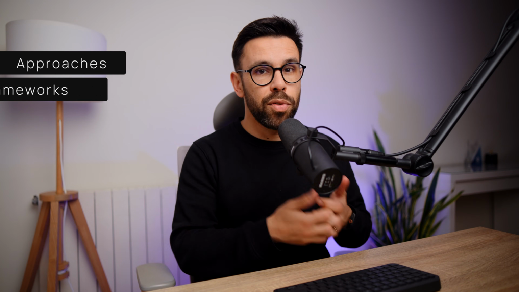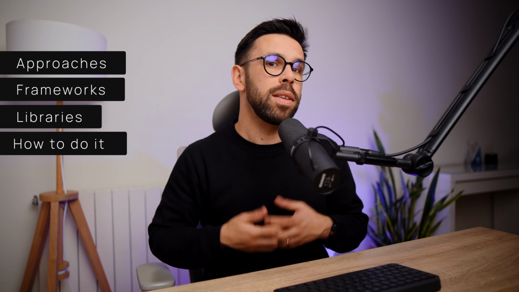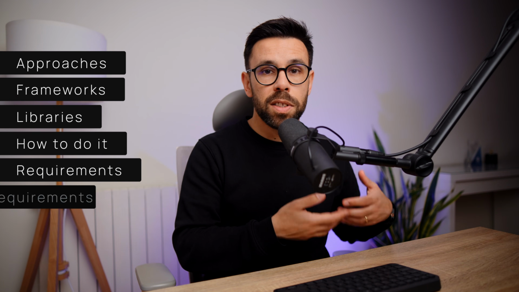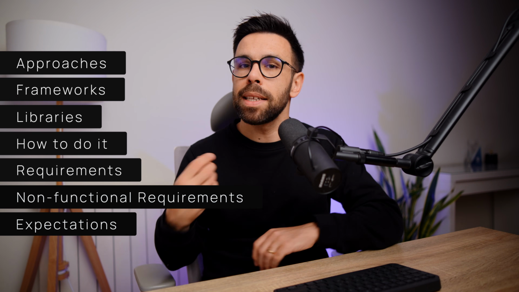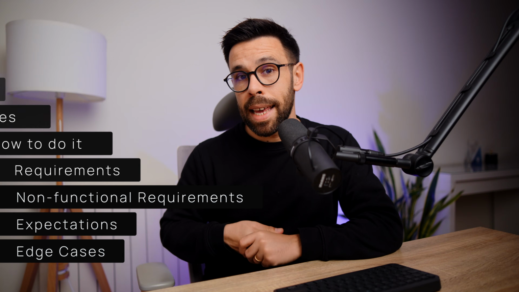It's about taking decisions regarding approaches, frameworks, libraries, ways of doing it, requirements, non-functional requirements, expectations, edge cases. And we know that we need to discover all of that. Naturally, what would happen in your day-to-day as a developer without AI at all is that you will find many of those things during the process, during the cycle of the development. But now what we expect is that the LLM will find all of that for us. And that doesn't happen. That's the biggest problem.